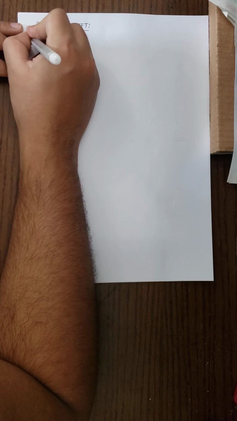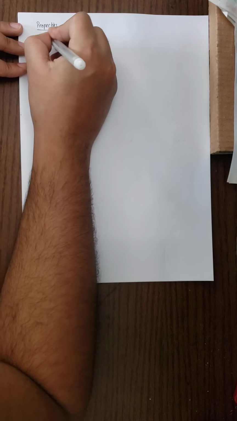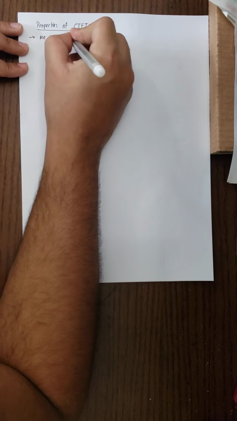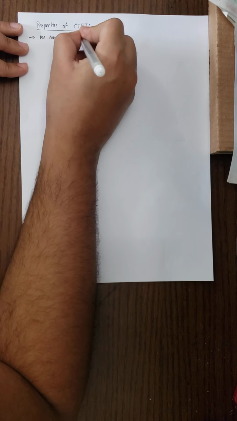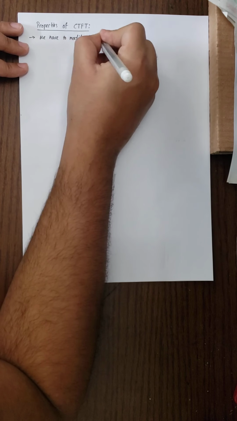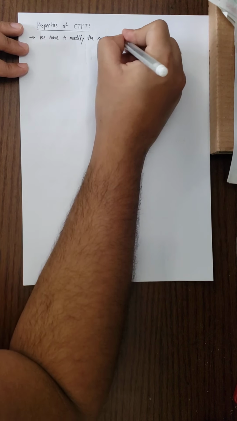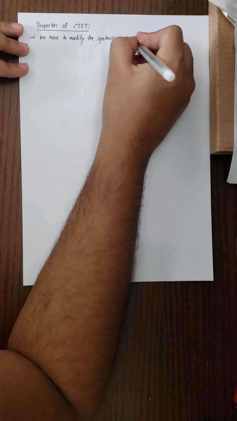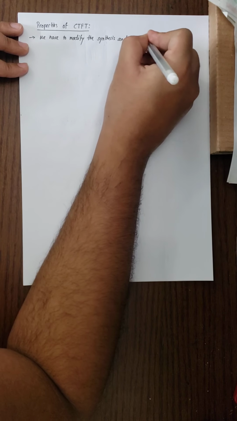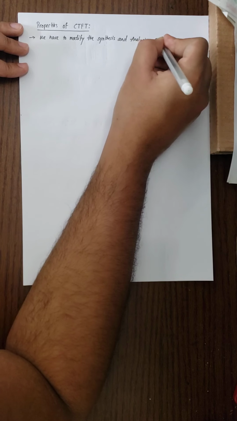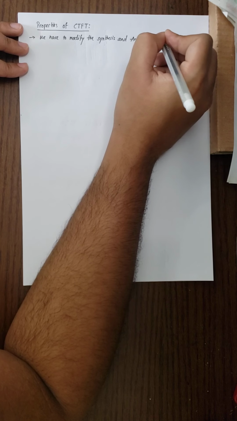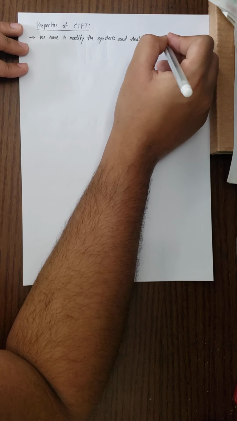So what we need to do is modify the synthesis and analysis equation in the following manner.